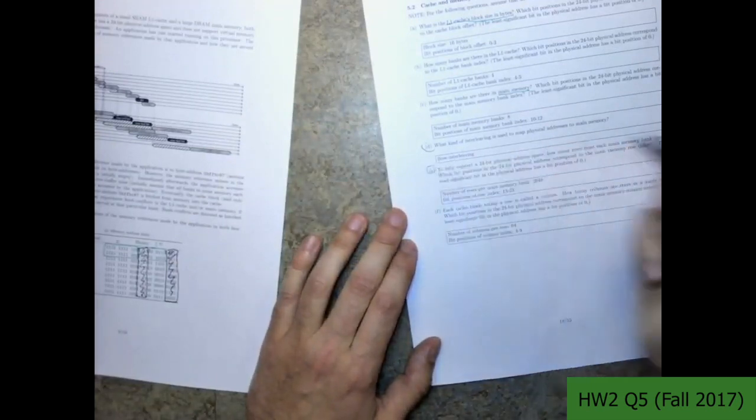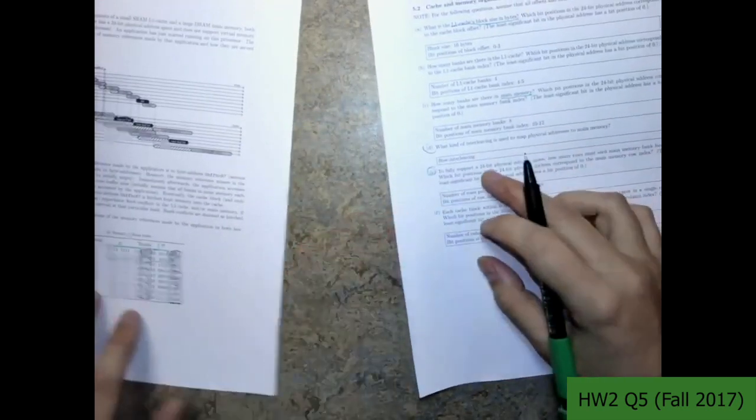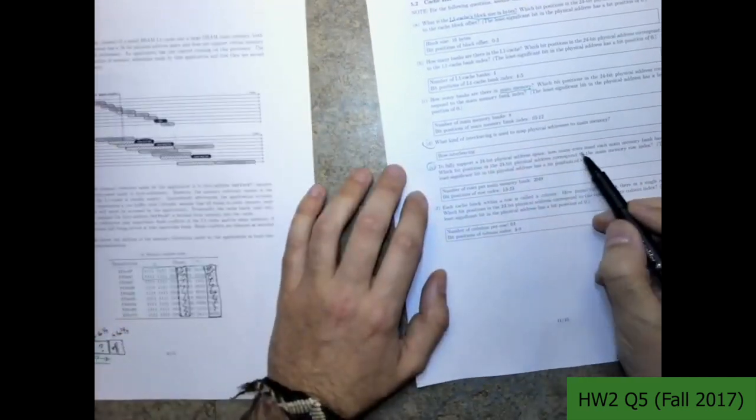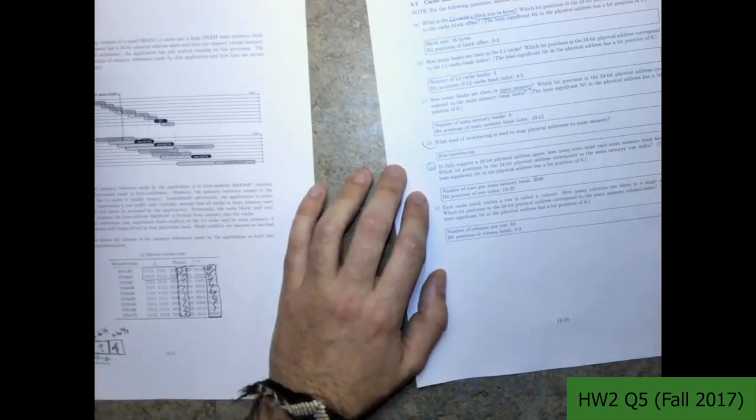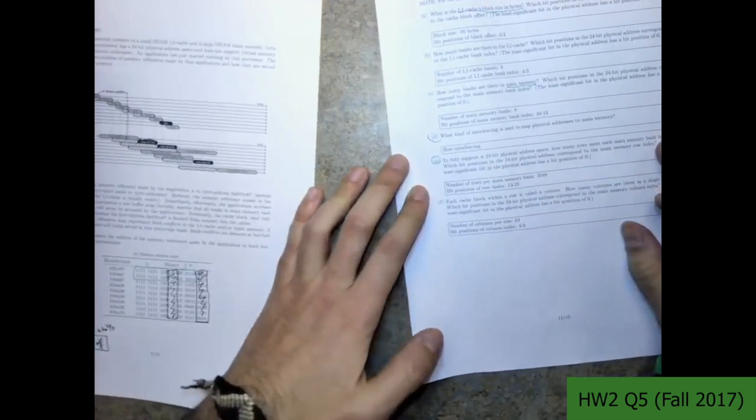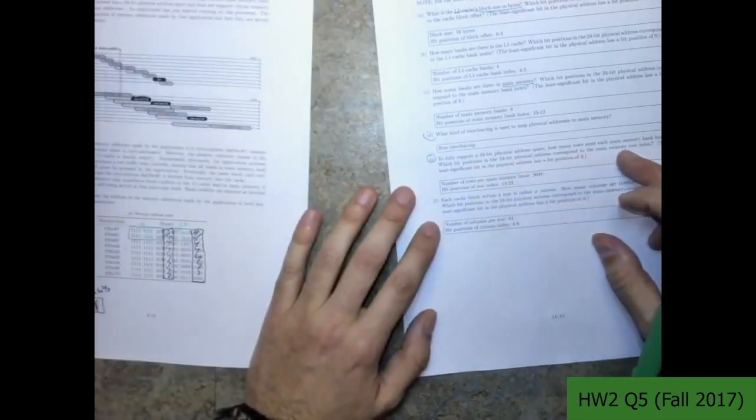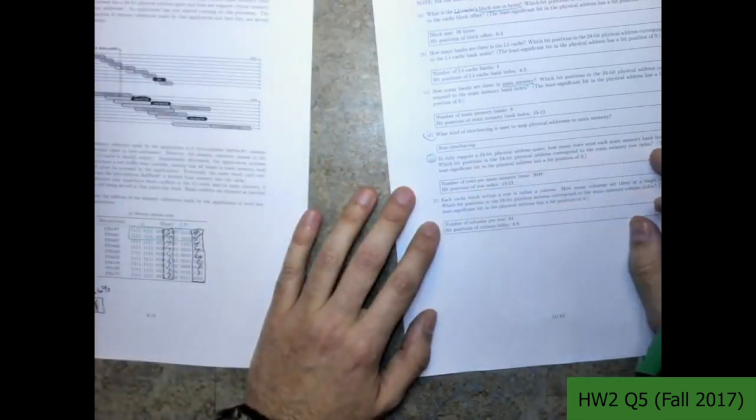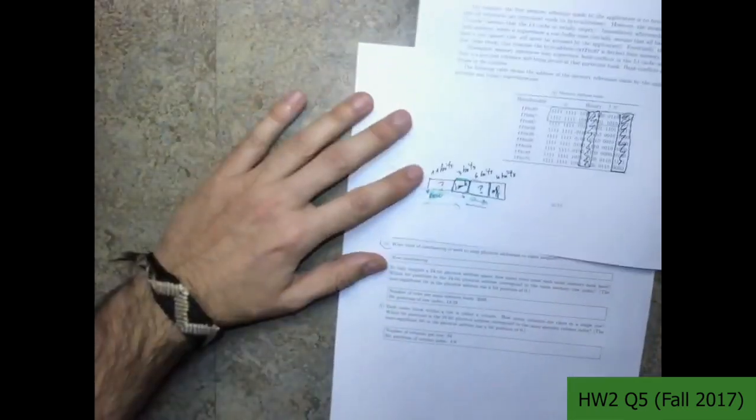So, the next question: to fully support the 24-bit physical address space, how many rows must each main memory bank have? Which bit positions in the 24-bit physical address correspond to the main memory row index? We already answered this, I think.